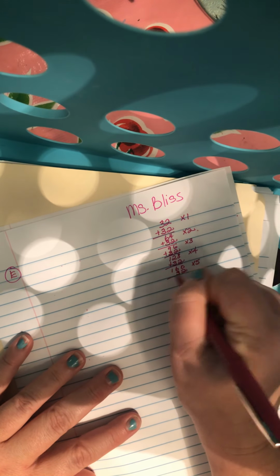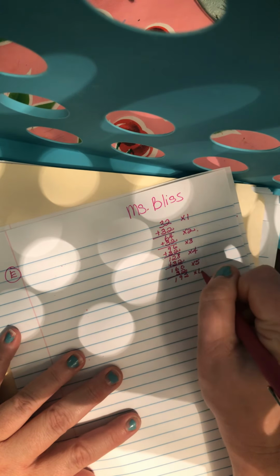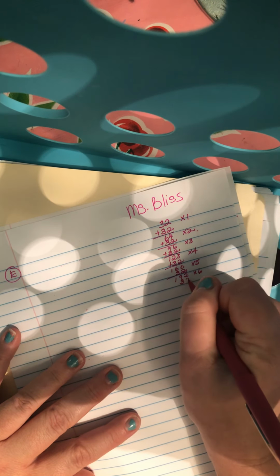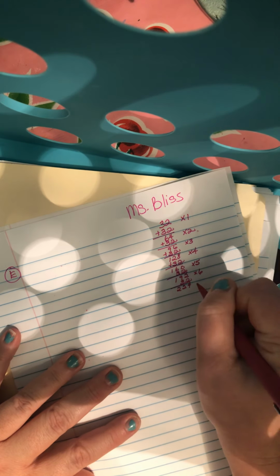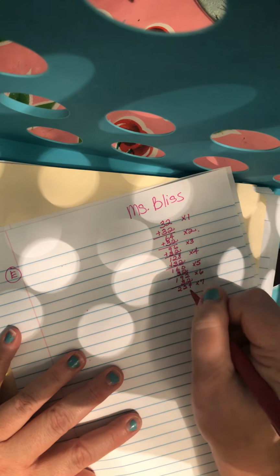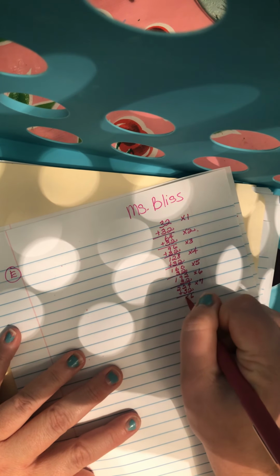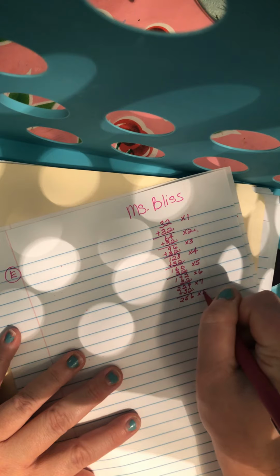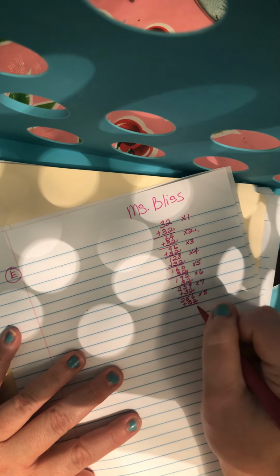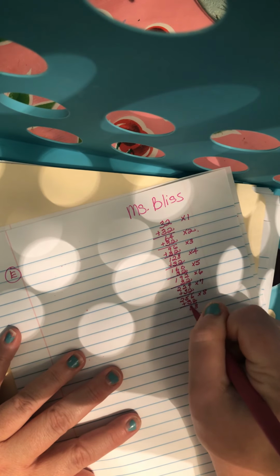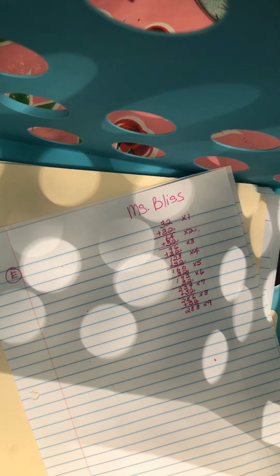Add 32 again. That's times 6. Add 32 again. That's times 7. 32 again. That's times 8. And one more time because I just need to go up to 9. It's 288, and that's times 9. Okay, so I just did my multiples of 32.